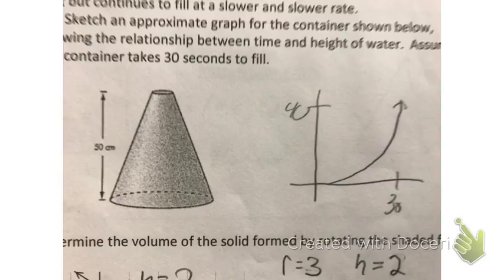I would say, at the very top, you'd see a quick uptick. Yeah. At the very top, but most of it would just be kind of a straight line. And then at the top, it would quickly increase at the very end. Yep. Just like this one would kind of be linear.